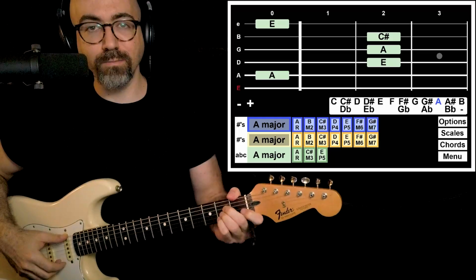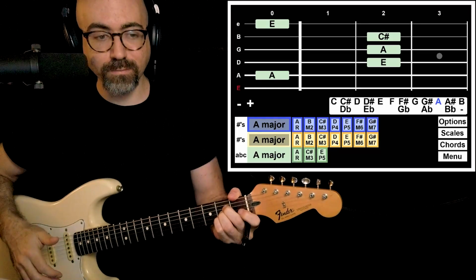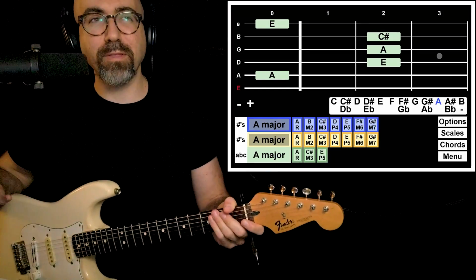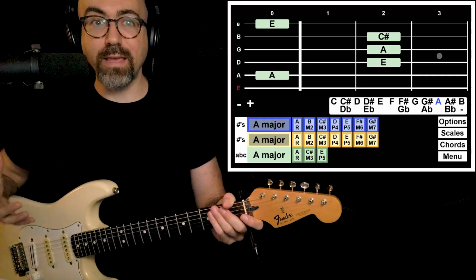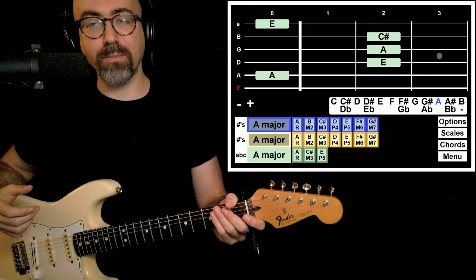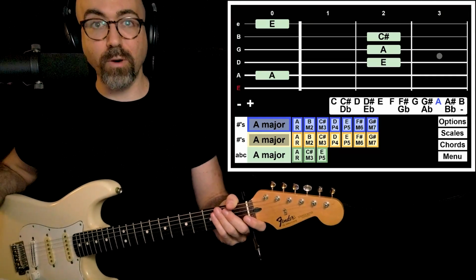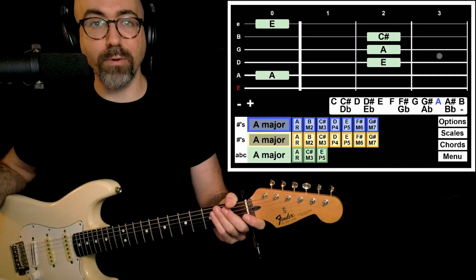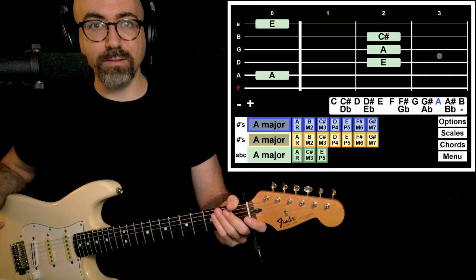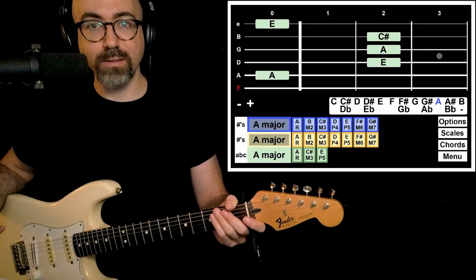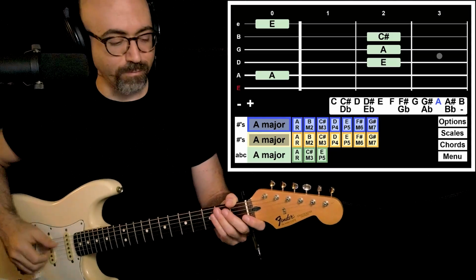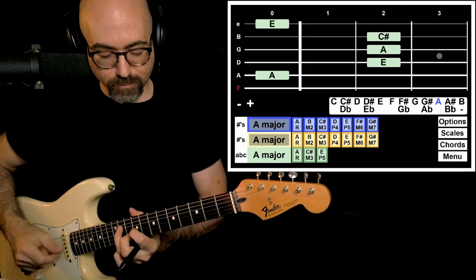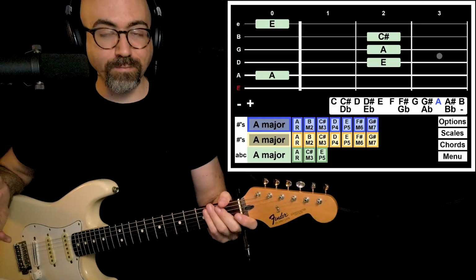This is the A chord you may be familiar with. Now, a lot of people think about this as the A chord, and I think about it as just one example of an A chord, because a chord is a combination of 3 or more notes. So any combination of A, C sharp, and E is going to be an A chord. So that's what we're doing today.